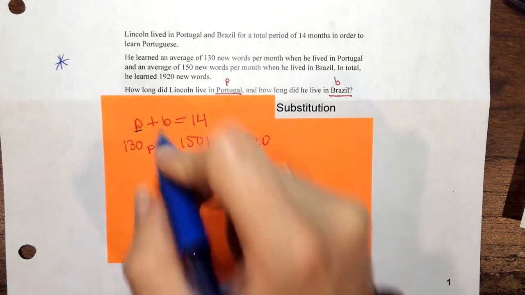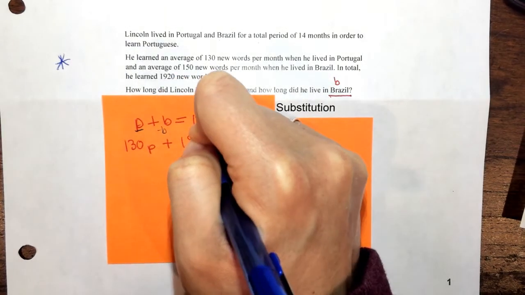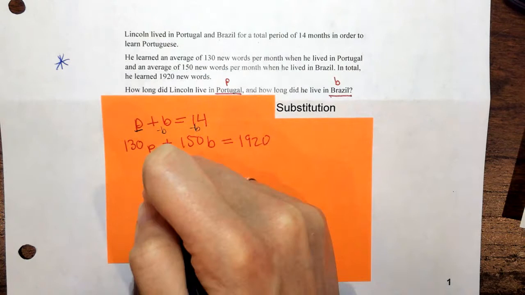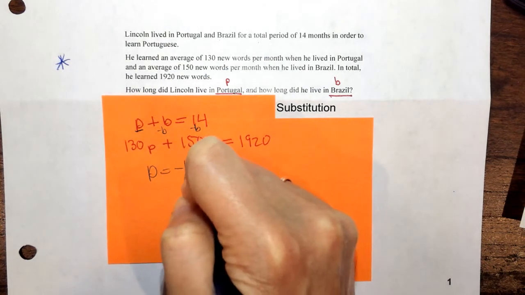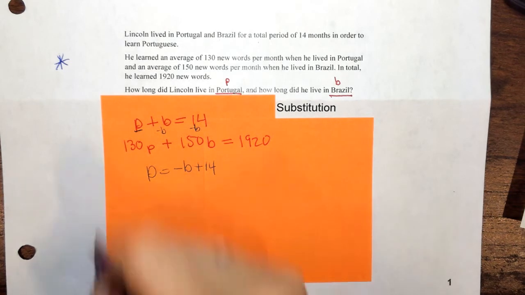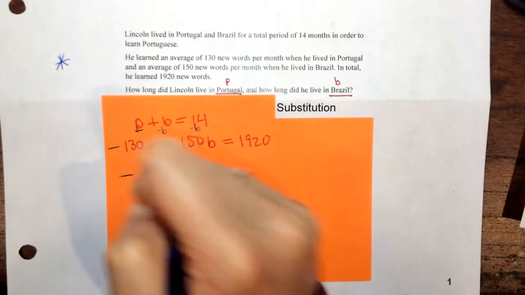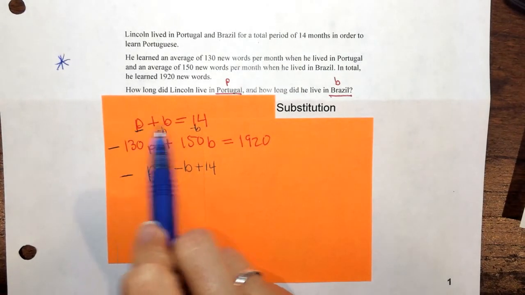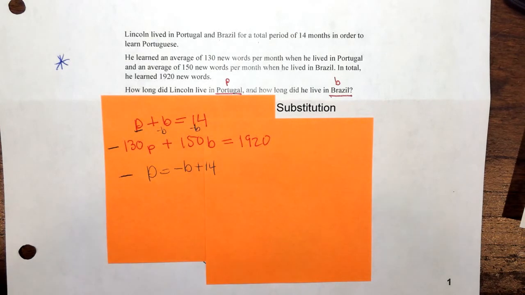When you solve for P, you'd have to subtract B on both sides. That would end up giving you P is equal to negative B plus 14. So now we're looking at this equation and this equation. This is still the same as the top one, it's just reorganized.